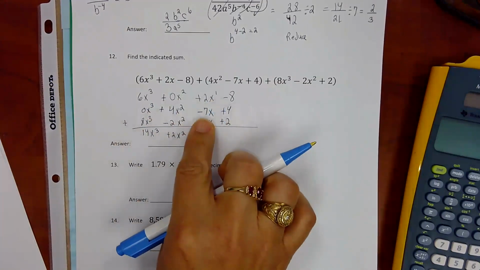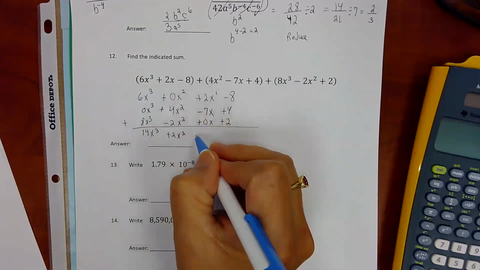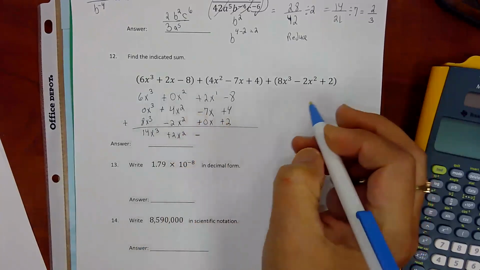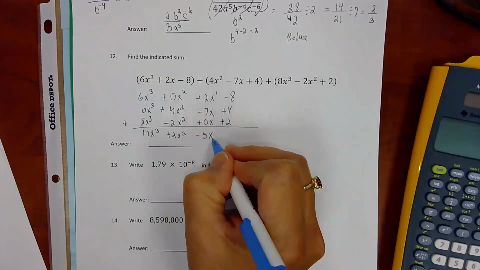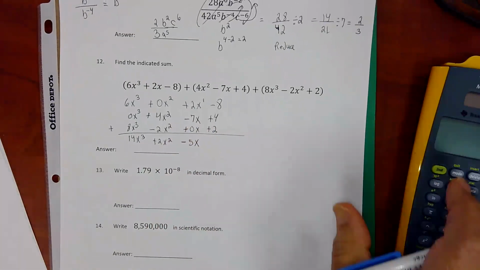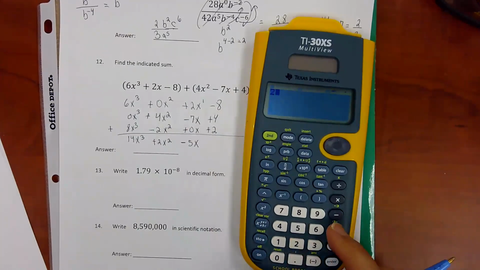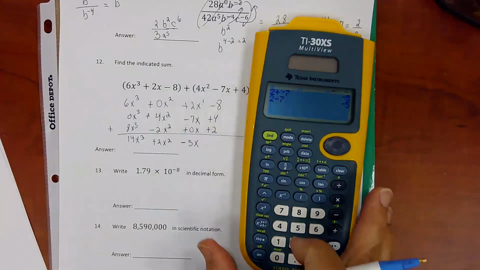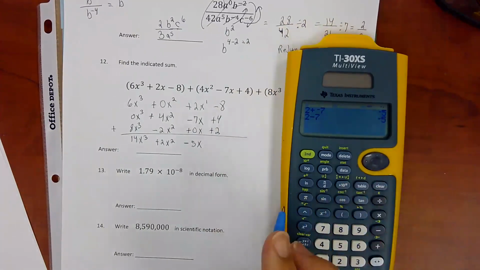Then 2 plus a negative 7, that would be a negative 5. And maybe that's where you get calculator help. 2 minus 7, you get calculator help. You really want to learn your rules. Check it as a tool.